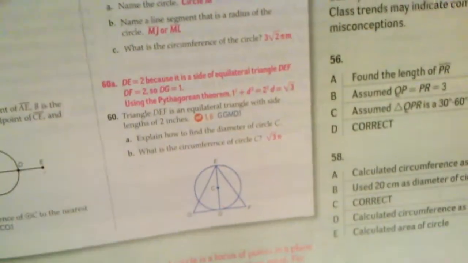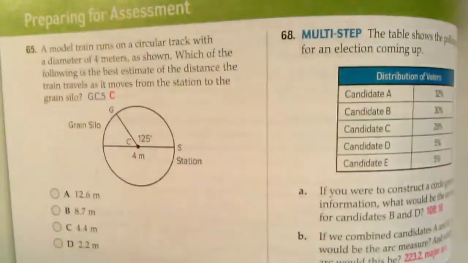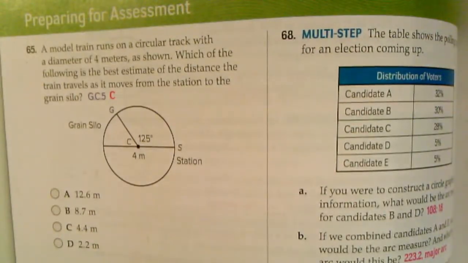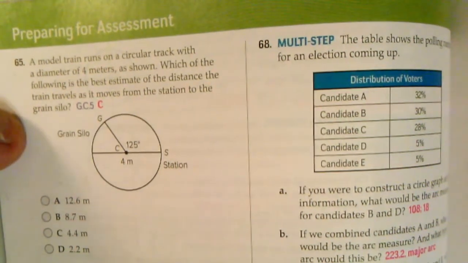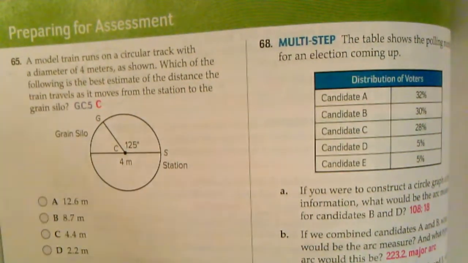The second half, if I go to page, what is this, 660. Okay, here's the first one. It says a model train runs on a circular track with a diameter of 4 meters as shown. Which of the following is the best estimate of the distance the train travels as it moves from the station to the grain silo?